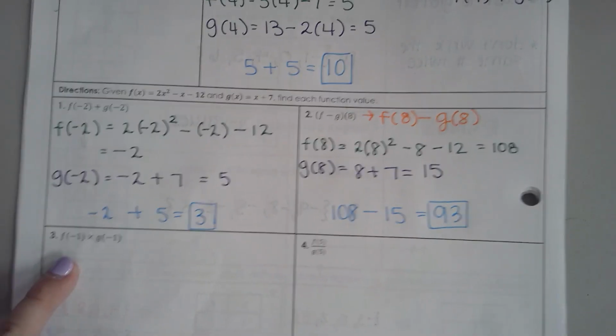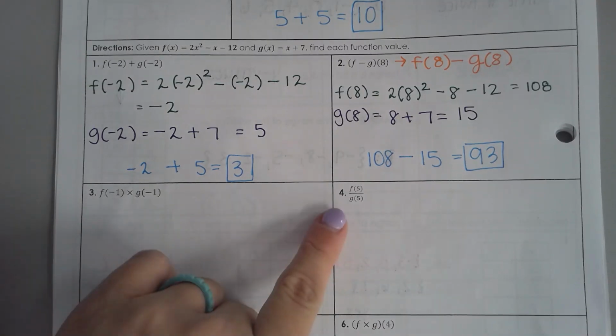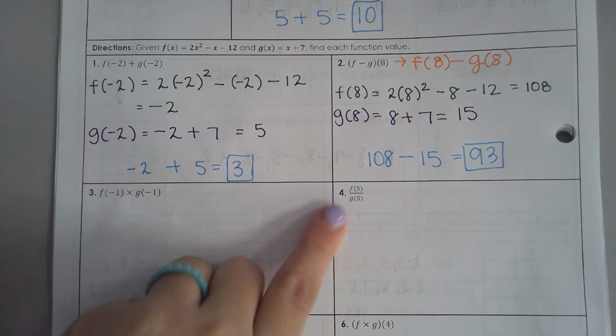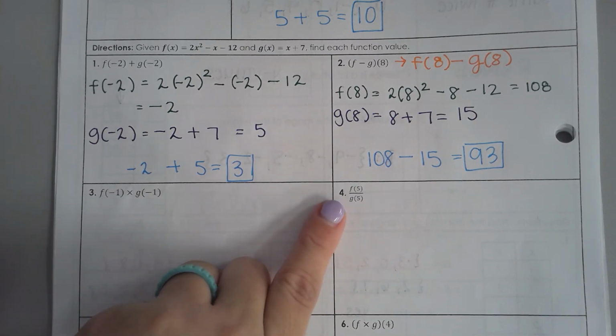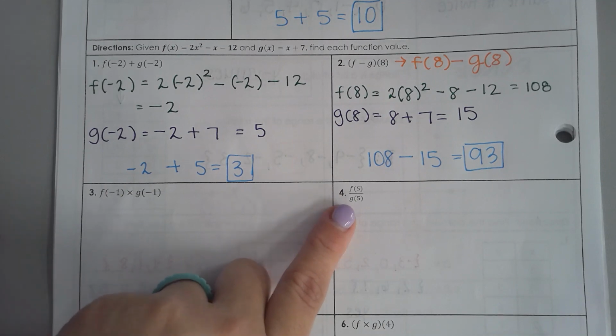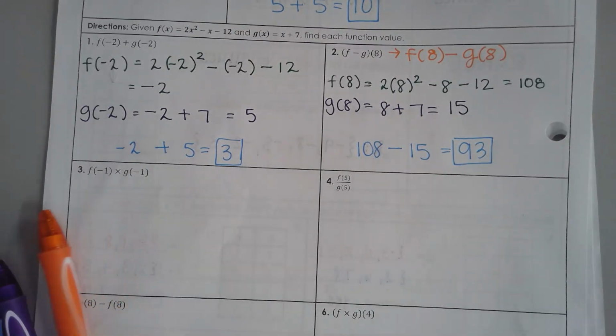Number 3, very similar, but what am I going to do with my two answers? Multiply them. Number 4, we can wait on number 4, but when you see a fraction, that means divide. Or you could type it in as a fraction, but I will go over that one with you. Go ahead and try number 3. I am going to call on some people to give me some answers on this one.